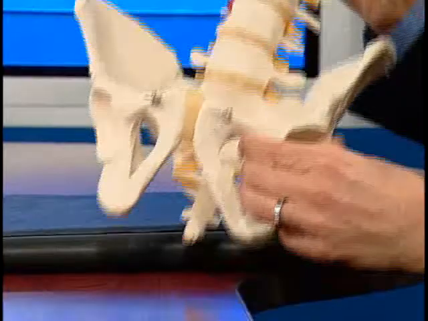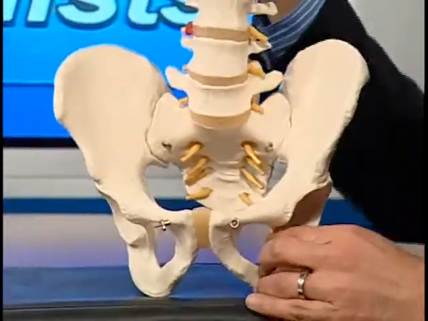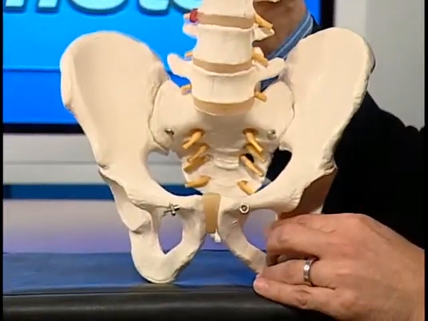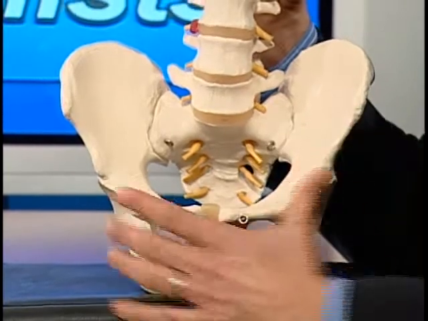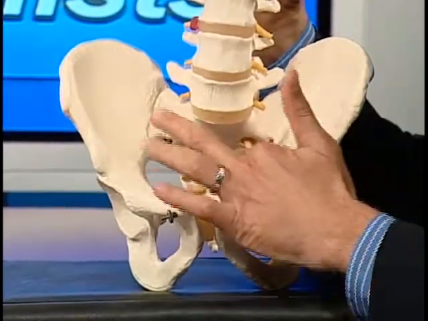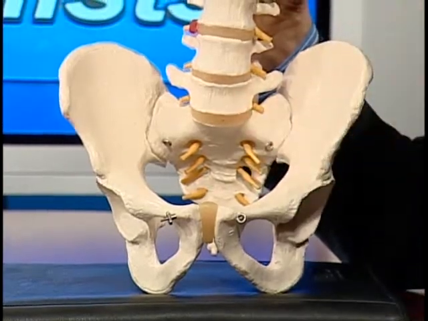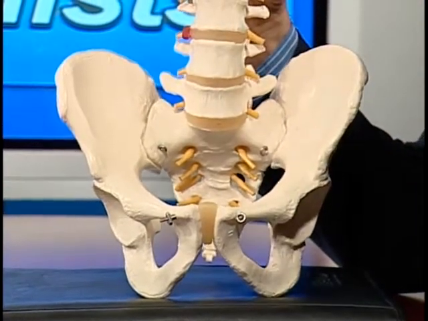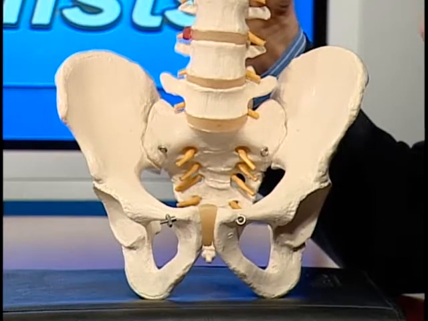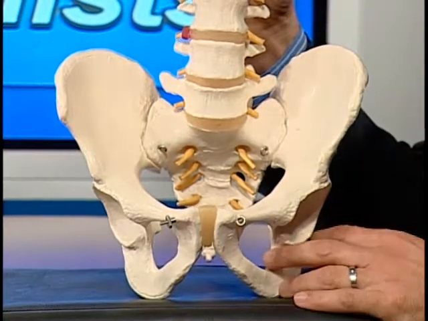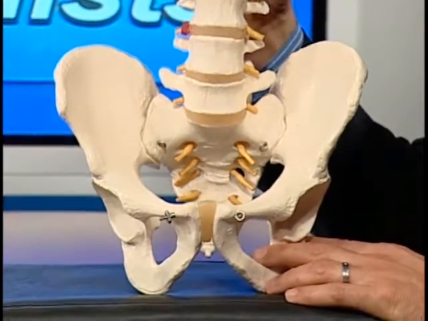The sacroiliac joint, if we can show, is where the ilium, or the pelvic bone, is attached to our sacrum. And that's where the name sacroiliac comes from. It's a joint that does not necessarily move a whole lot in our day-to-day activities.